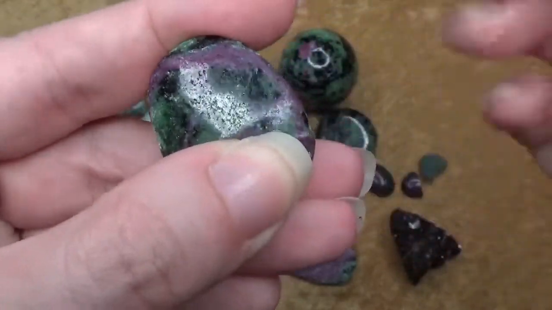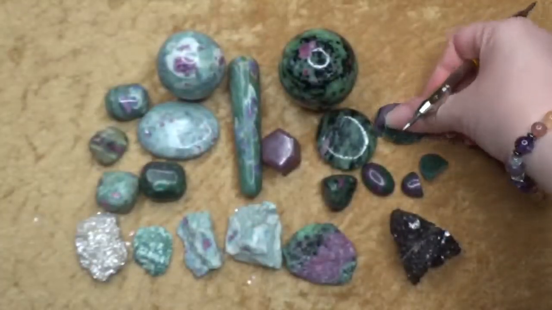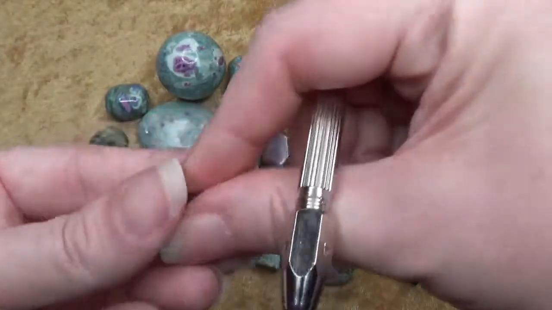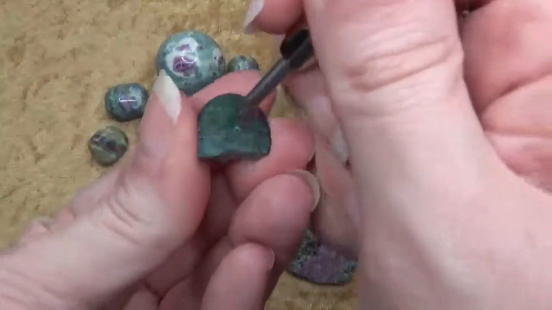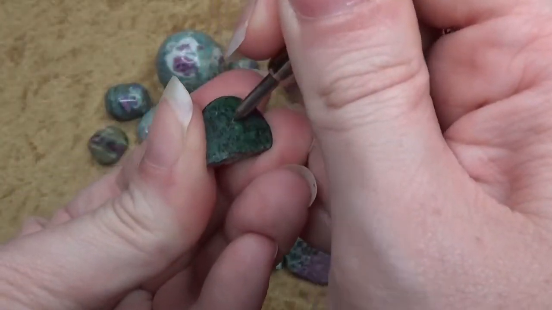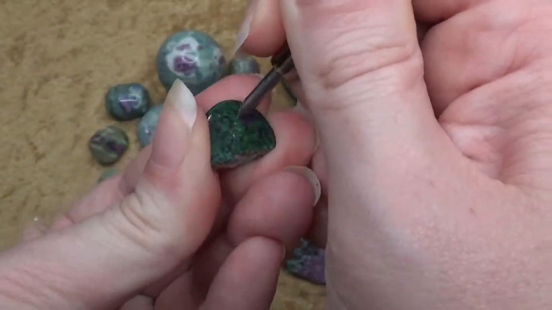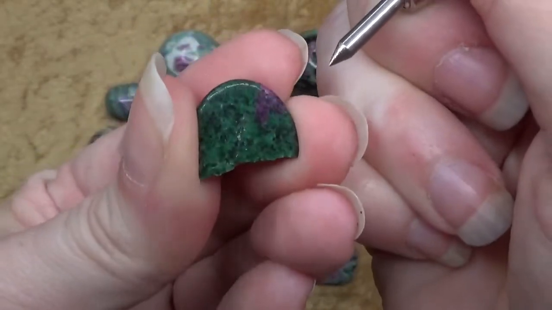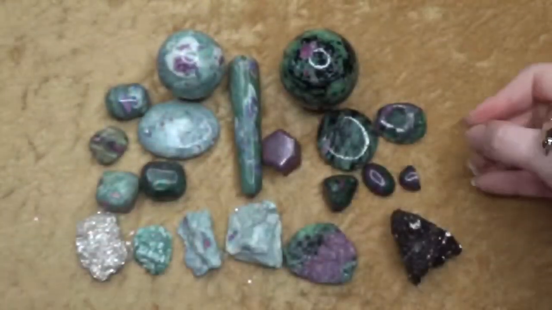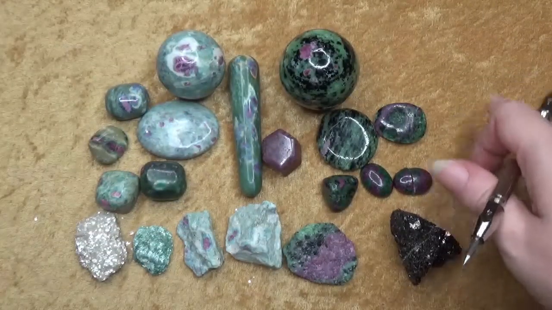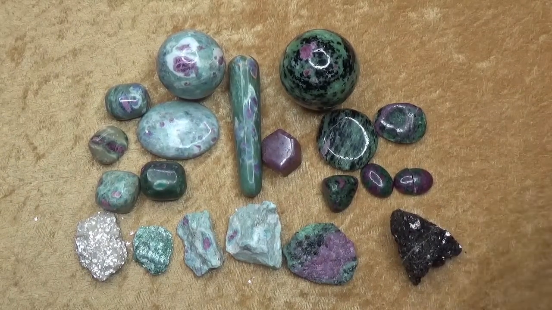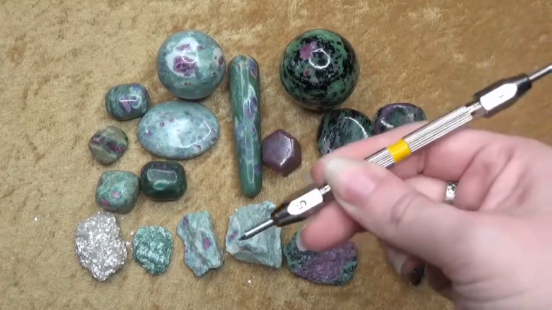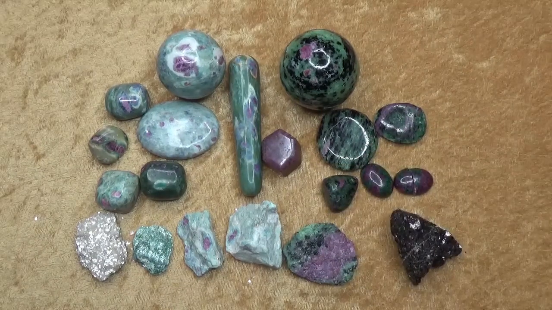See? No scratch. And the fakes, I have not tried this. Let's give it a shot. Not scratching a little bit, but not much. But again, I think that's granite, and off the top of my head, I don't remember the hardness of granite. So, a test kit is another good way of telling them apart.